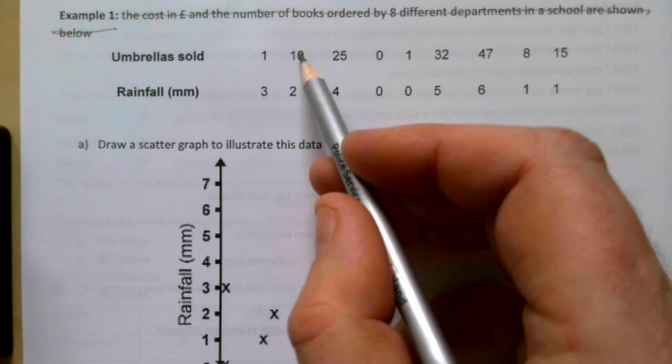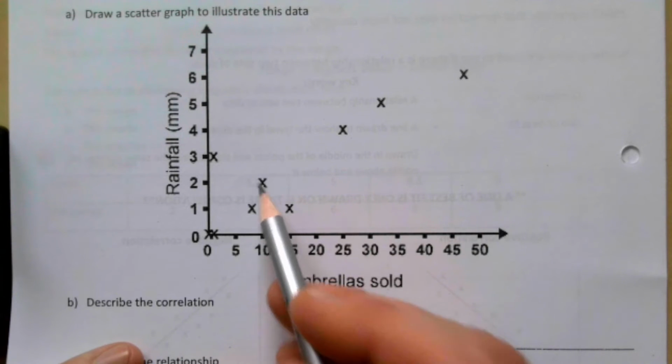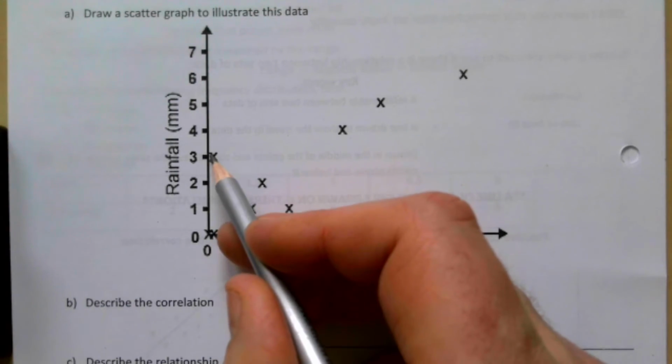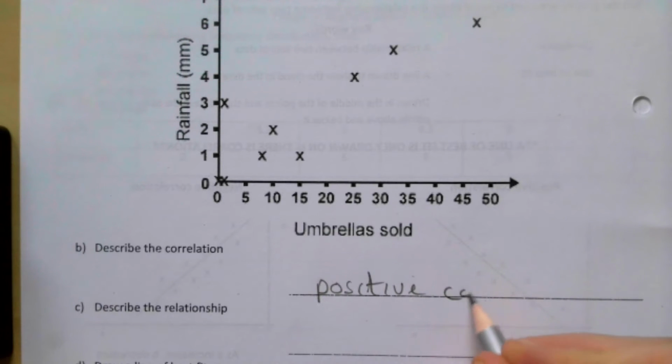Say, for example, it should be 10 sold and rainfall of 2. So there, sure enough, we have a 10 and 2. That's what I have. Describe the correlation. There's a couple down here heading this way. This one seems a bit off, but that's okay. Generally, to me, it's going this way here. So I think that is a positive correlation.